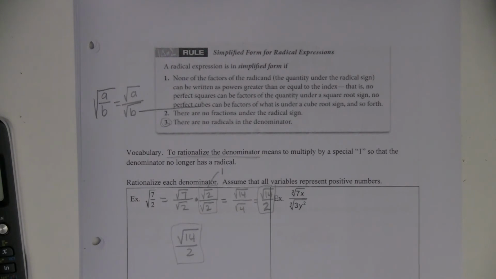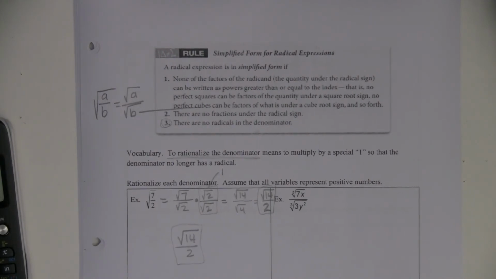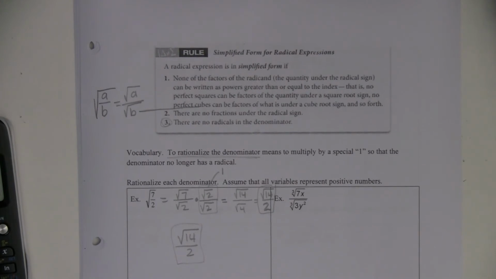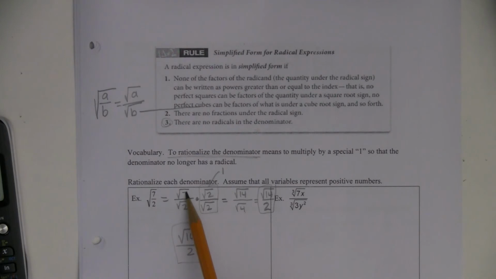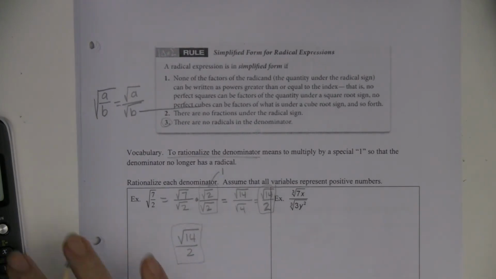There's quite a few historical reasons for why people rationalize the denominator by multiplying by the special 1, like we just did. And one of them is just ease of division. People didn't have calculators, and they would look up what the square root of 7 is and divide it by the square root of 2.